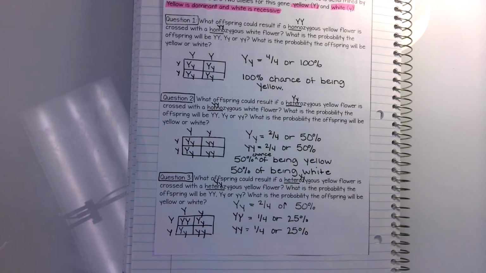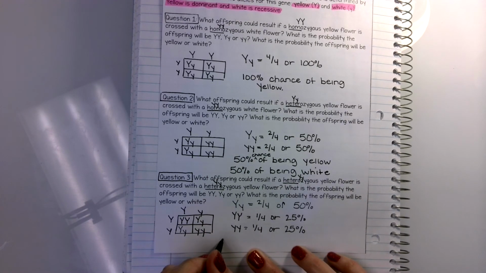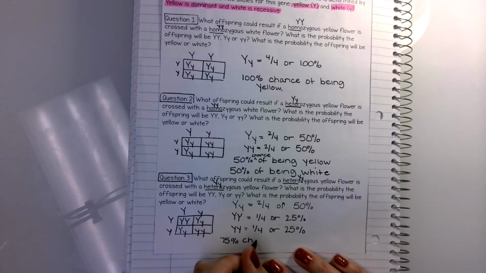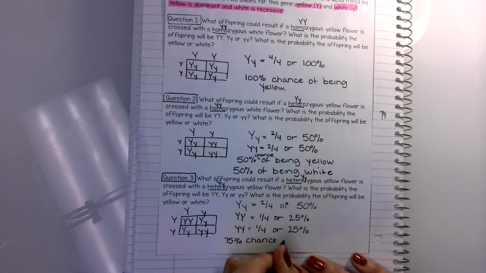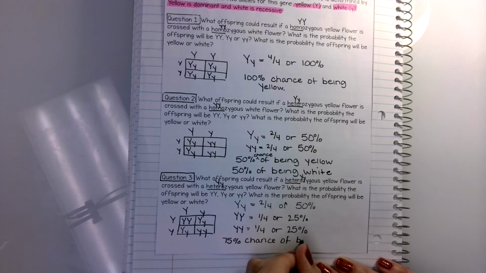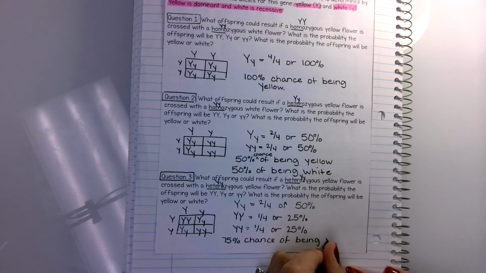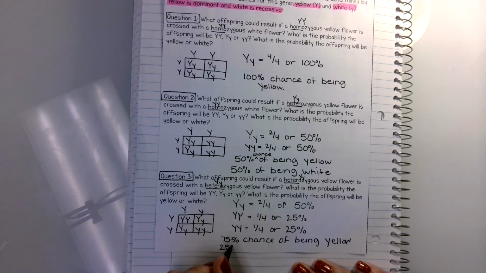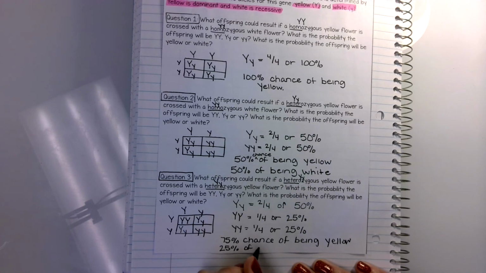Okay, so the chances of them being yellow, let's see what ones have capital letters. So capital for dominant, capital. So 50% plus 25% is 75%. So 75% chance of being yellow. And then you have a 25% chance of being white.